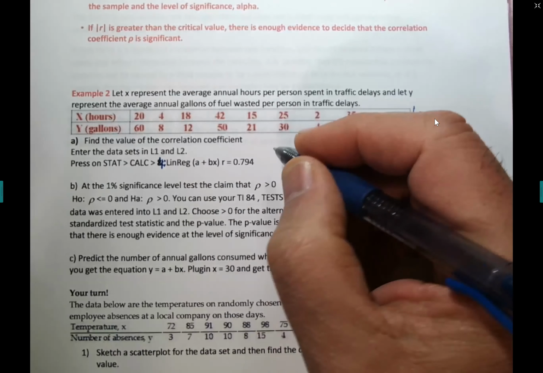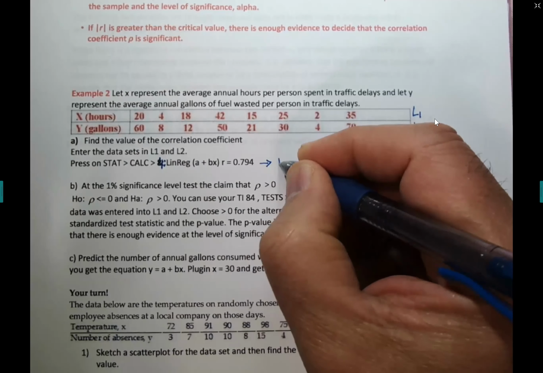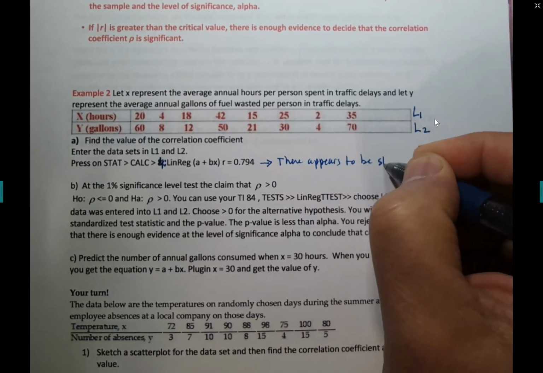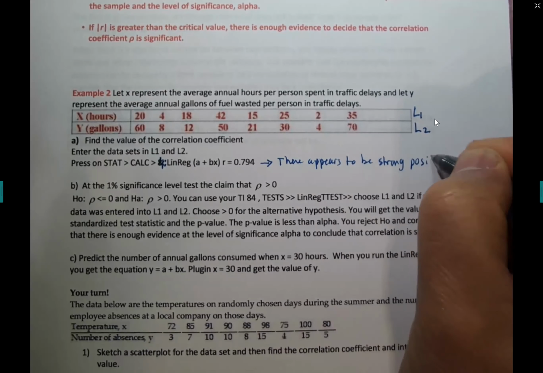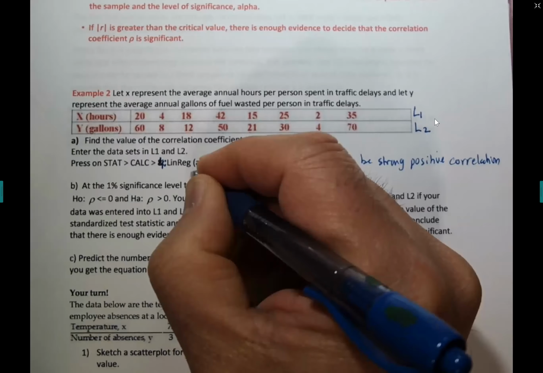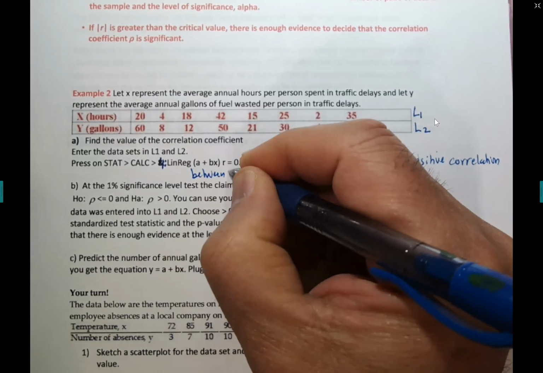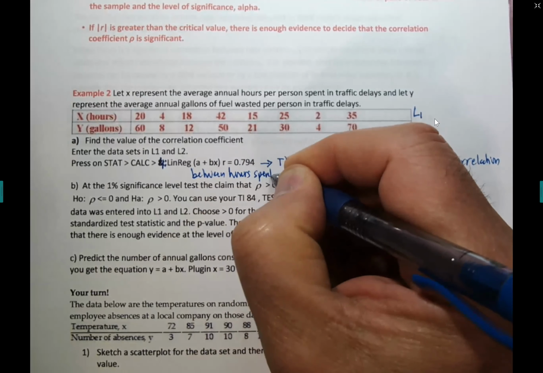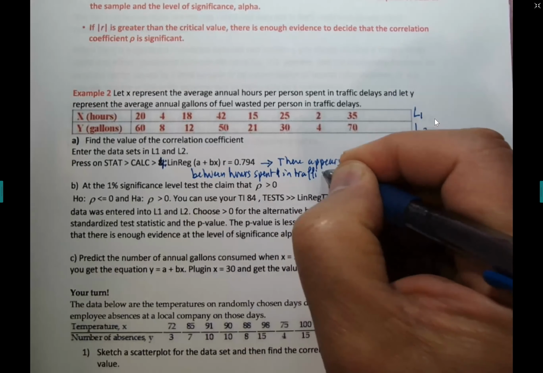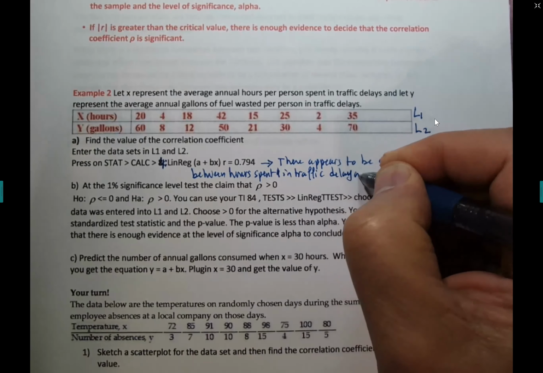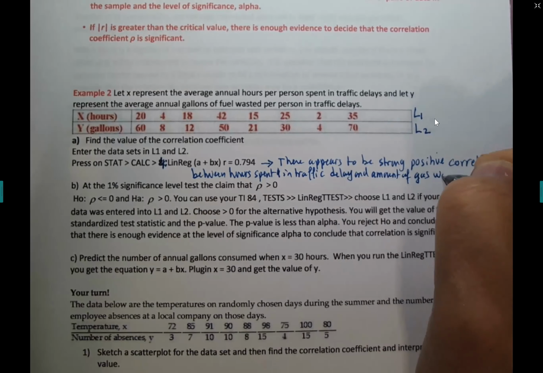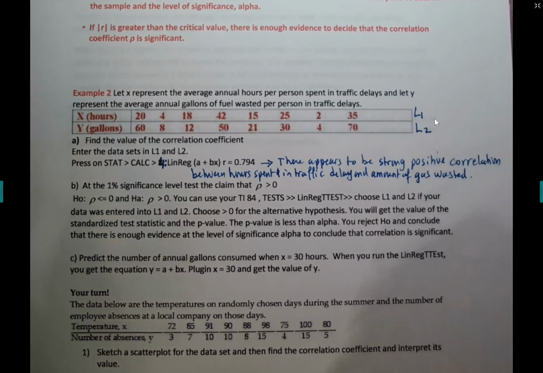AX plus B. And if he asks you to interpret, you write: there appears to be a strong positive correlation between hours spent in traffic delay and amount of gas wasted. That's the interpretation.